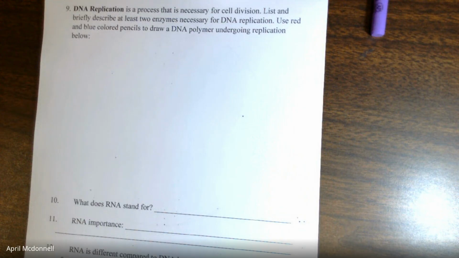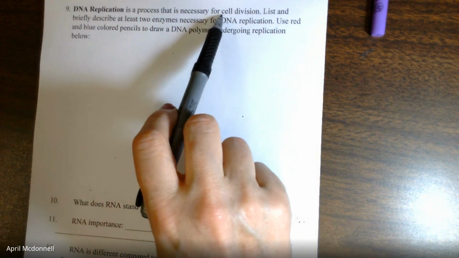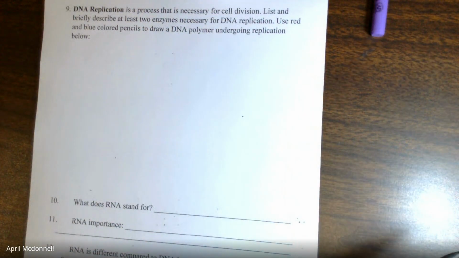The next major activity that we want to discuss will be something called DNA replication. So DNA replication is a process that's going to be necessary for cell division. Remember, we start off with an original cell, and that cell basically doubles in size and duplicates everything inside of it, including DNA by DNA replication, and then the cell divides to form 2 identical cells.